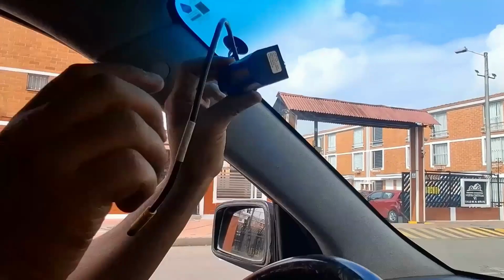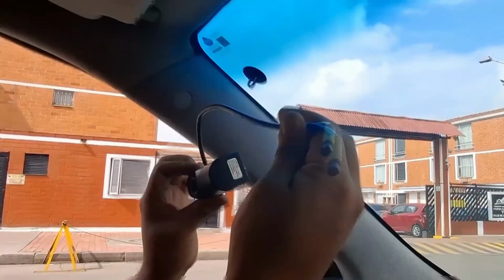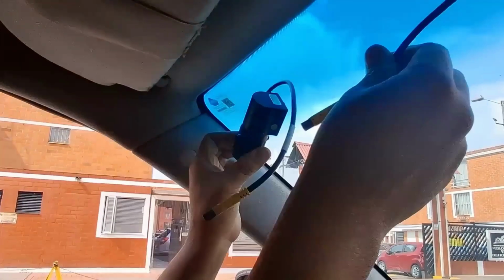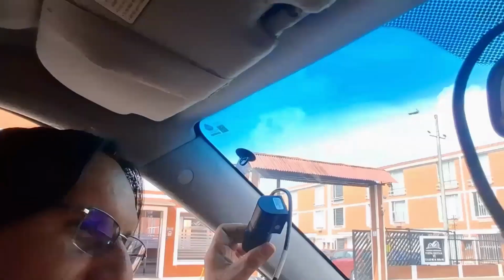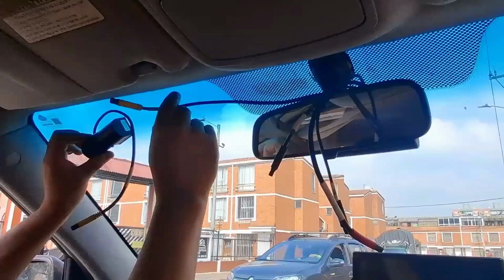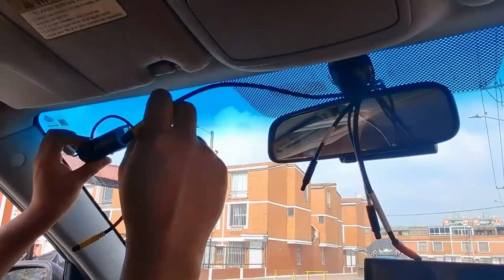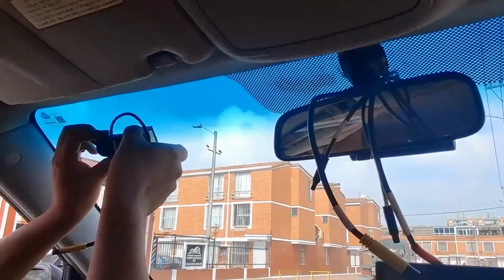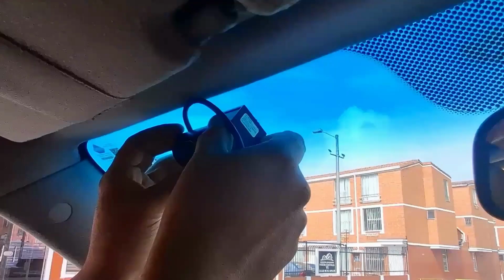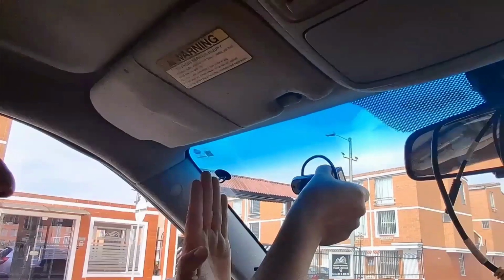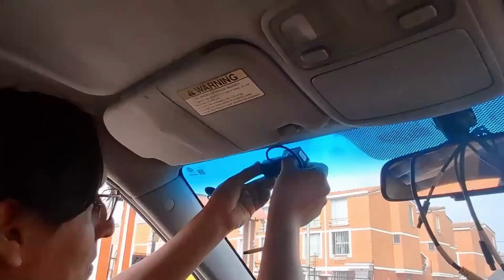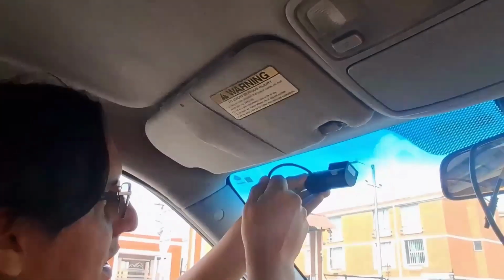So we want to make sure it's out of the way of our visor. Make sure our wire is within the distance of our main unit. We don't want to put it too far to where we can't connect it. We have enough length here, so we're going to go ahead and stick this to our window. Again, make sure it's a direct view of the driver. We don't want any obstructions to be able to block that camera view.